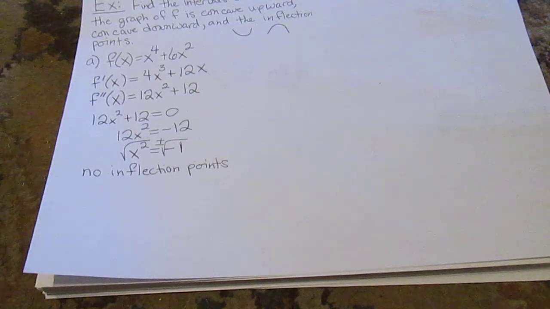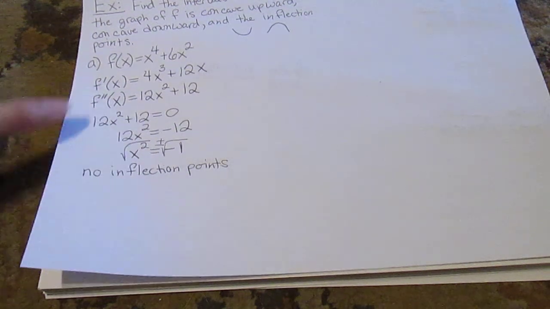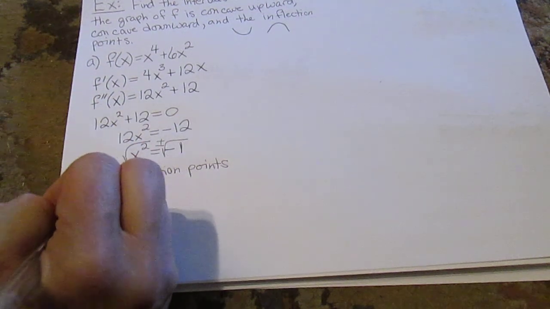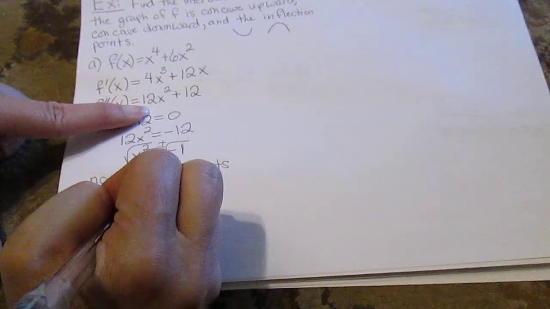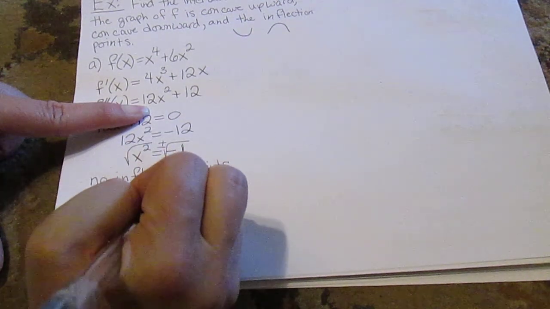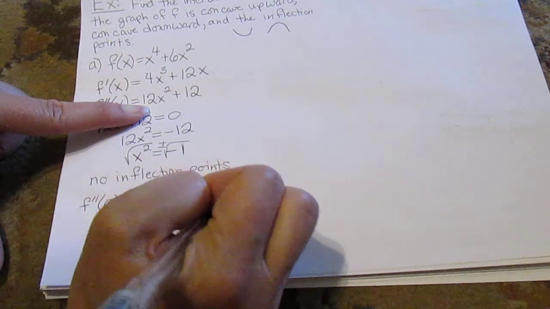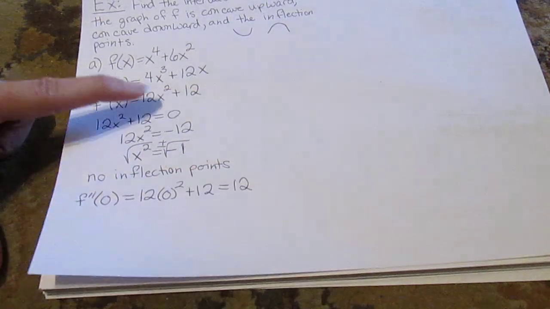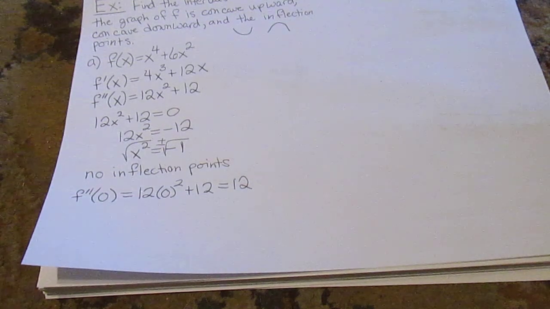Okay, so you're going to just pick any value you want and plug it into your second derivative. So I'm going to pick 0. And we get 12 times 0 squared plus 12. So it gives me a positive 12. Okay, so it gave me a positive number. That means it's concave upward for all.